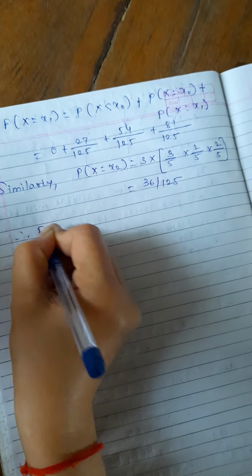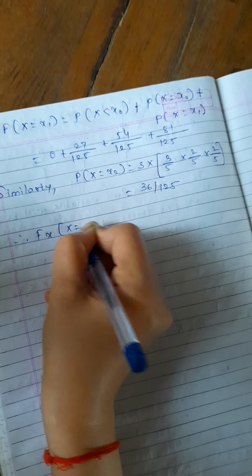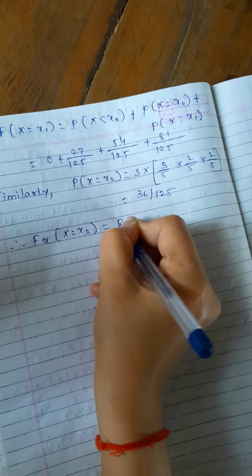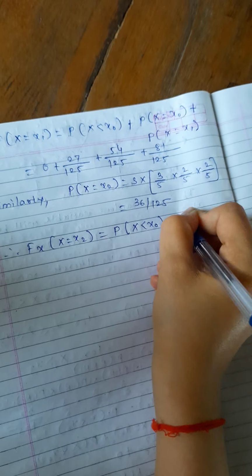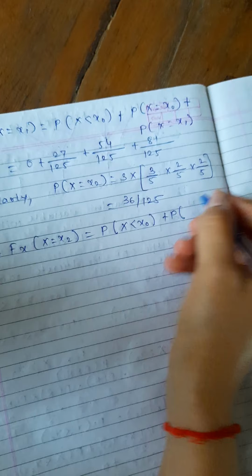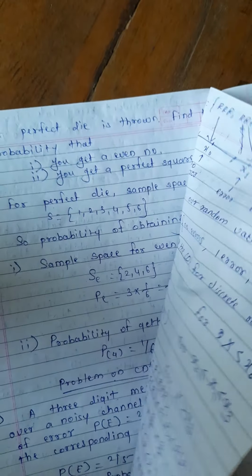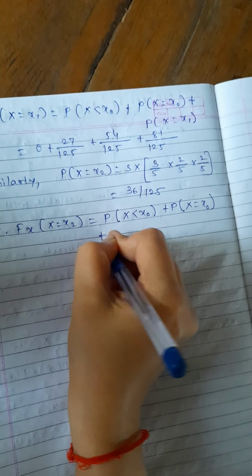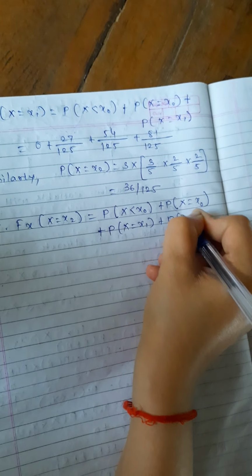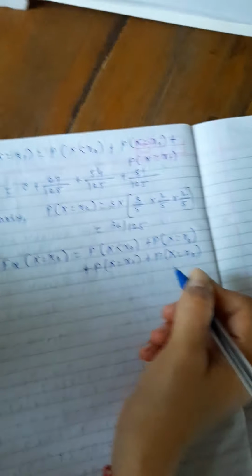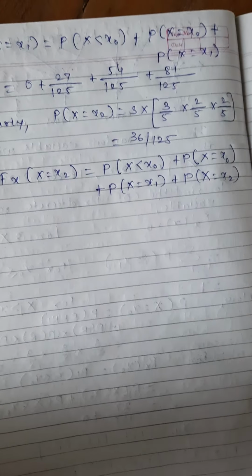Therefore F of x equal to x2 is p of x0 plus p of x1 plus p of x2, so we have to make the addition of 3.